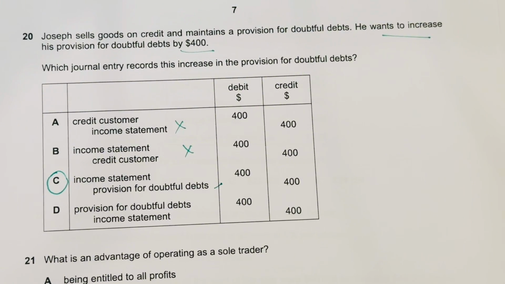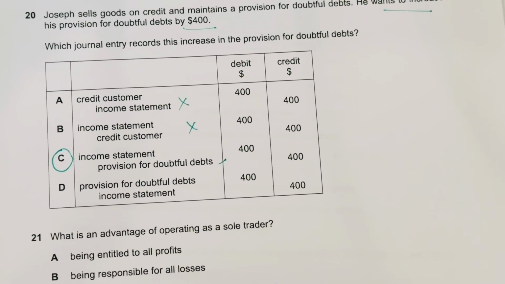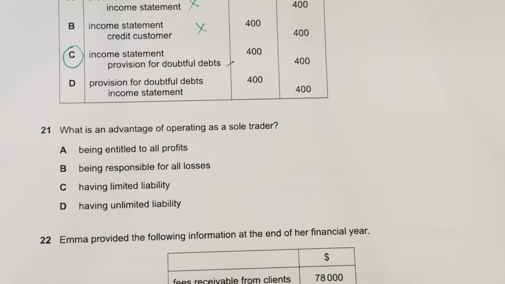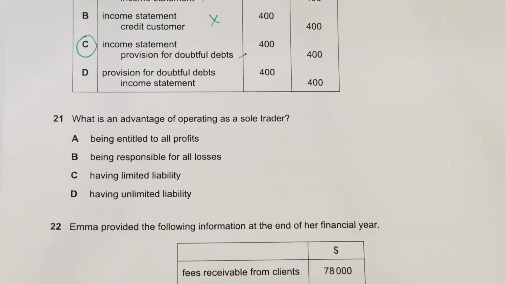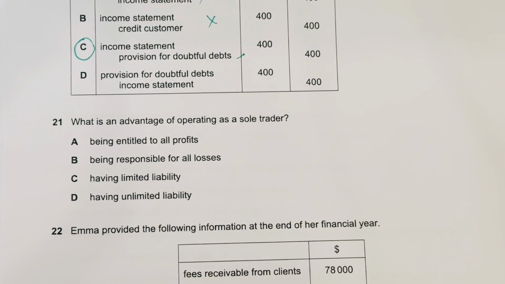You must know that provisions always have the nature of credit. What is a provision? When you have a liability and you do not know its probable amount and exact timing of that amount. Now we will move to question number 21.